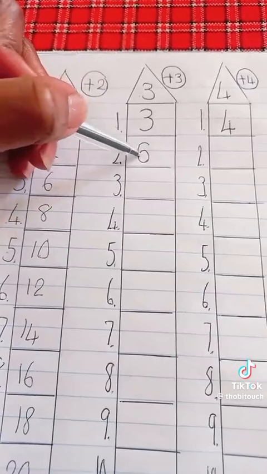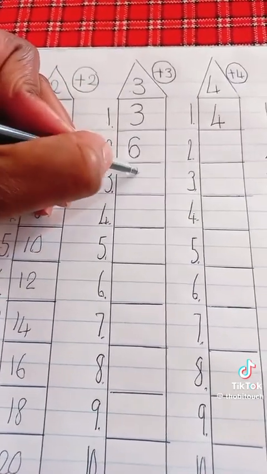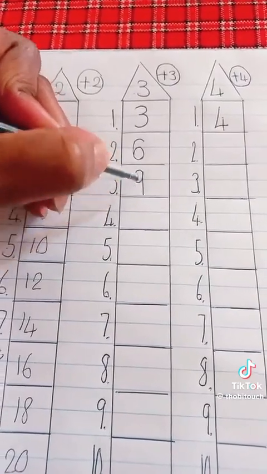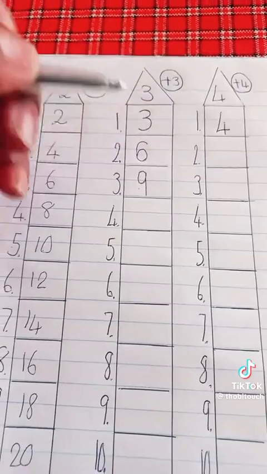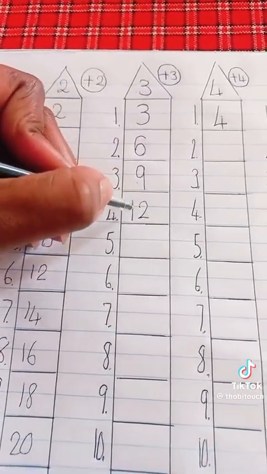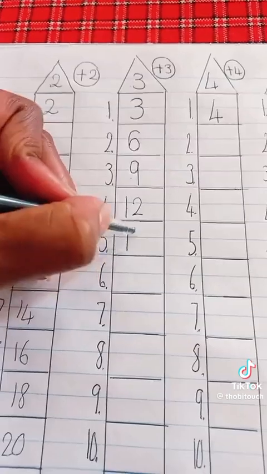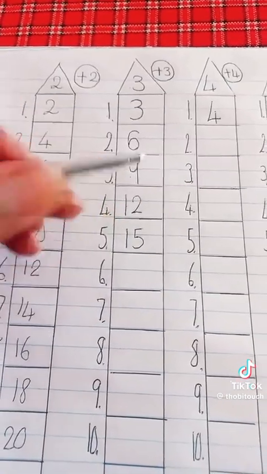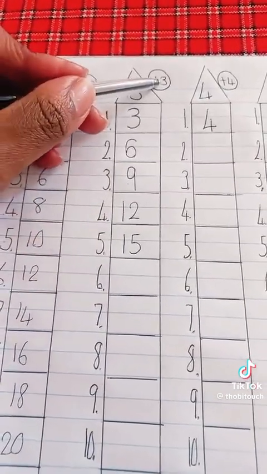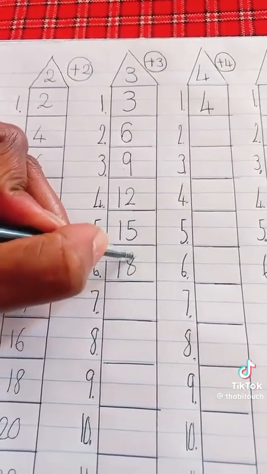And then we say, what is 6 plus 3? And that is 9, and it goes in our next box. 9 plus 3 is 12. So 12 goes in our next box. 12 plus 3 is 15. So 15 goes in our next box. 15 plus 3 is 18. So that goes next to number 6.